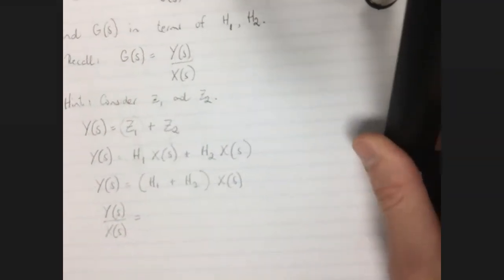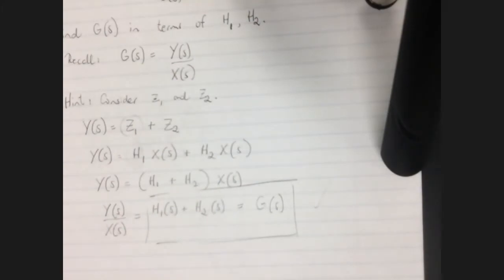So I get my Y of S over X of S is equal to, to be as thorough as possible, H1 of S plus H2 of S. And this is equal to what I was looking for, the G of S. So indeed, there we've got a nice description of my overall system.